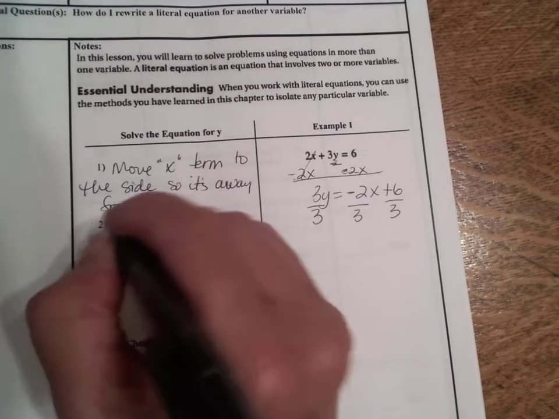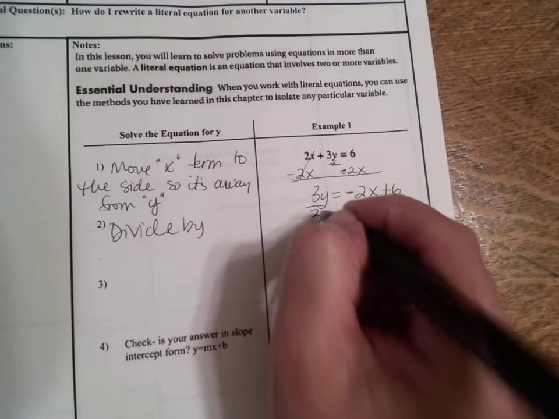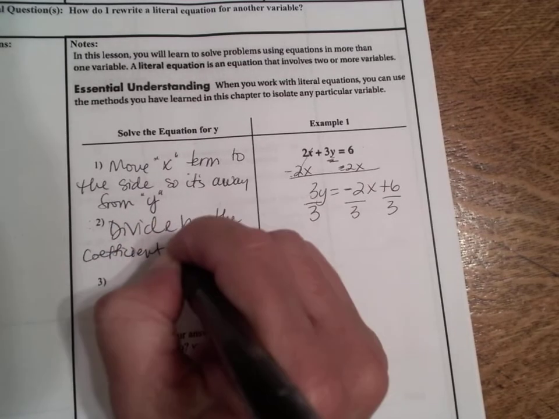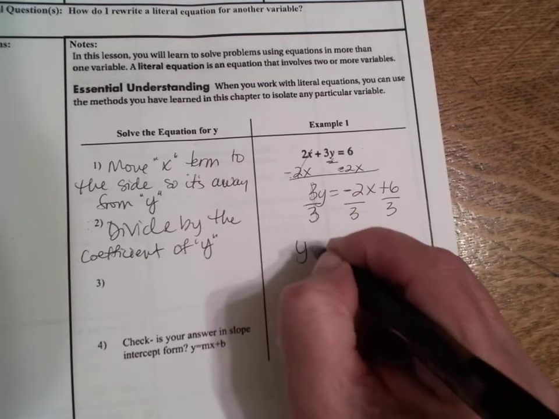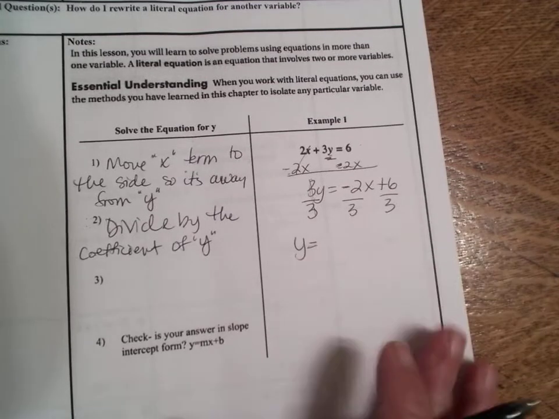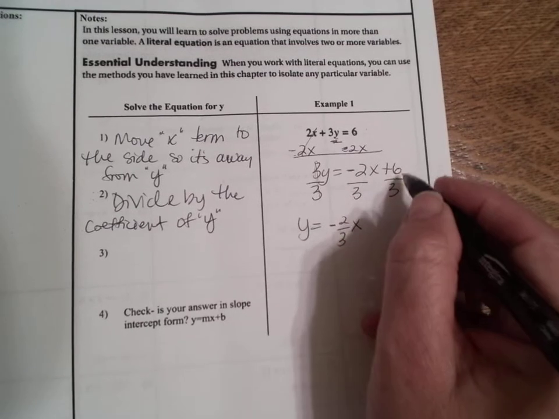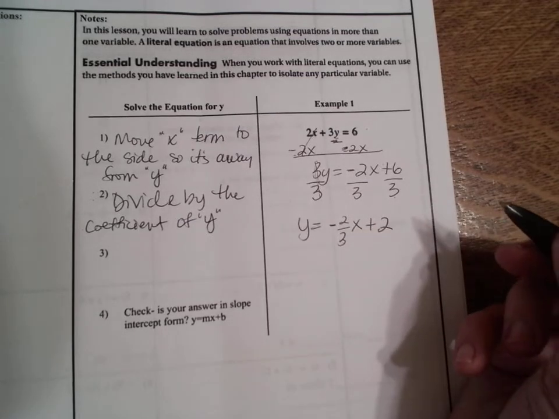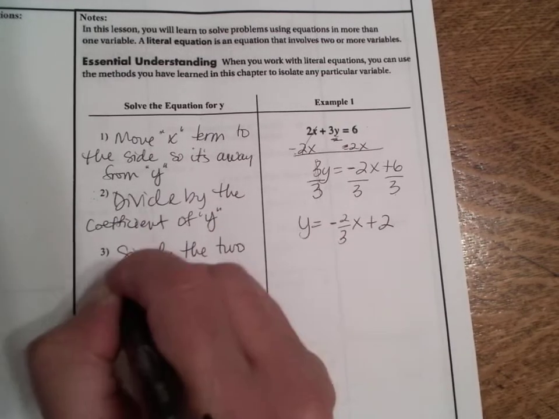So now what you want to do is divide by the coefficient of y, which is the number in front of the y. So that makes that equal 1. Then simplify these terms here. So we have negative 2/3. Do not change to a decimal. You can leave it negative 2/3 x, and then positive 6 divided by positive 3 is a positive 2. Okay? So then what you want to do is simplify the two fractions.